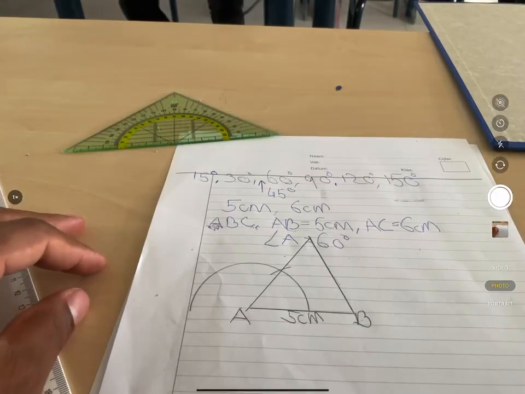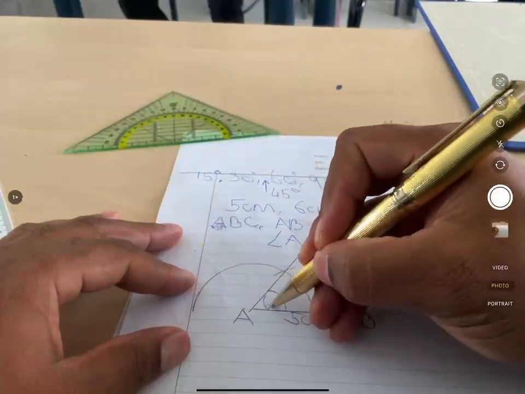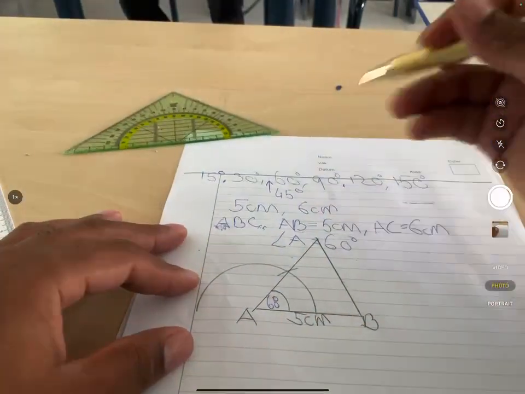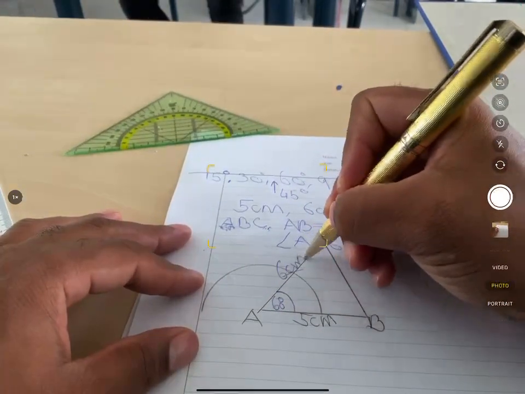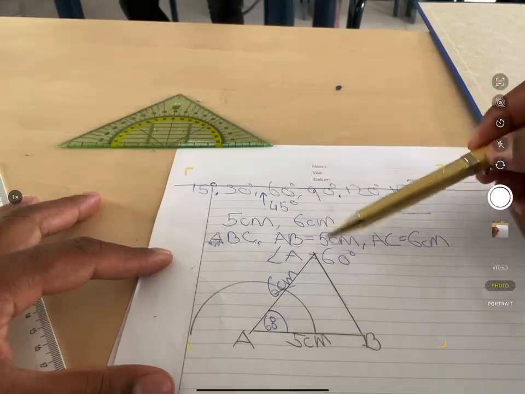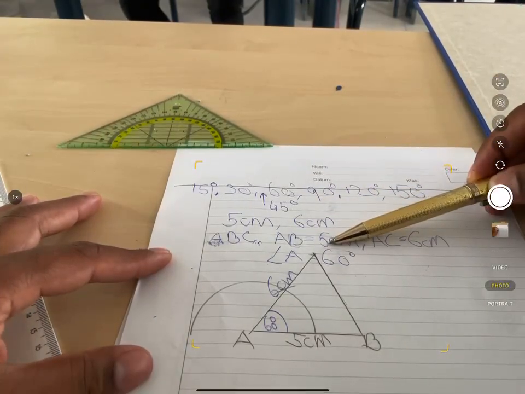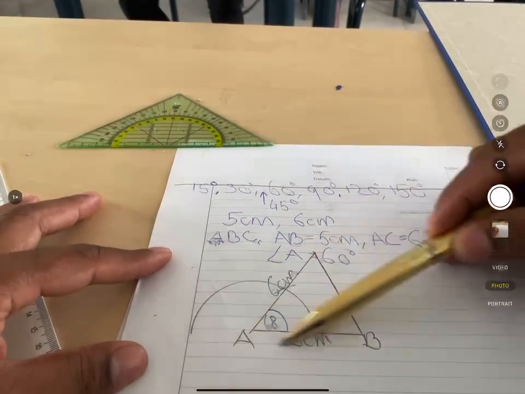60 degrees. A 60-degree triangle. A is 60 degrees. This length is 6 centimeters. Yes? All the information that is here has to come back to this triangle.